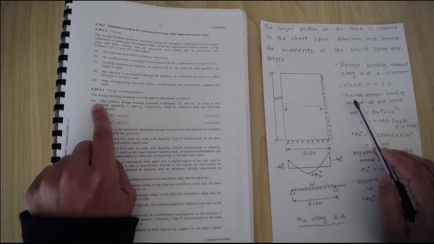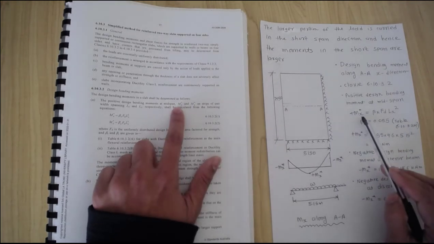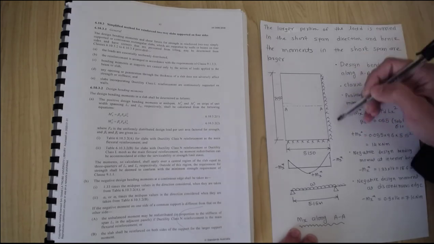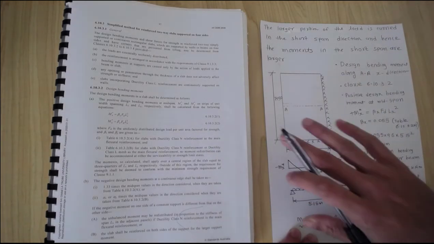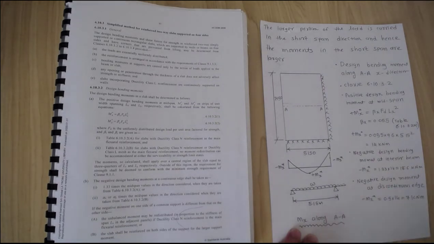That is given here, positive design bending moment at mid span. Please note, we are working with Mx, we are not working with My. You can draw the bending moment diagram for My, but My is not required because Mx is the larger value.